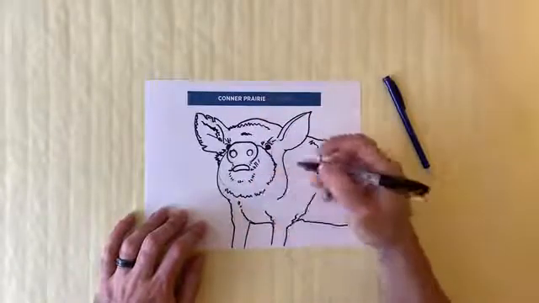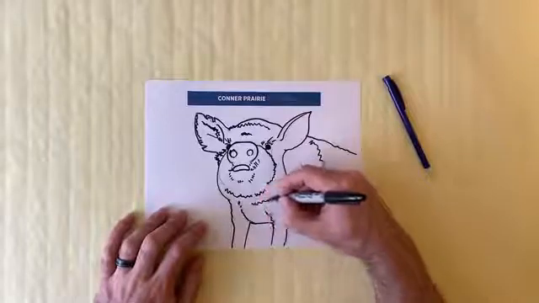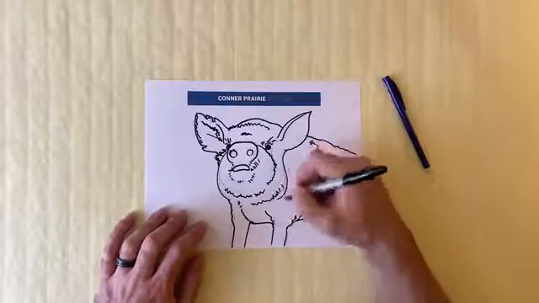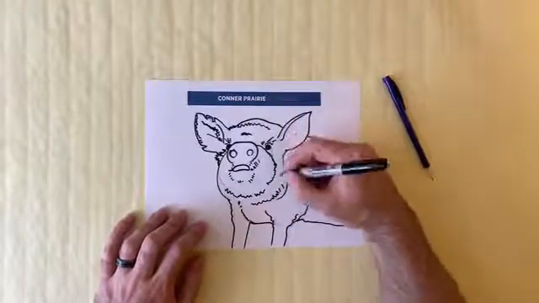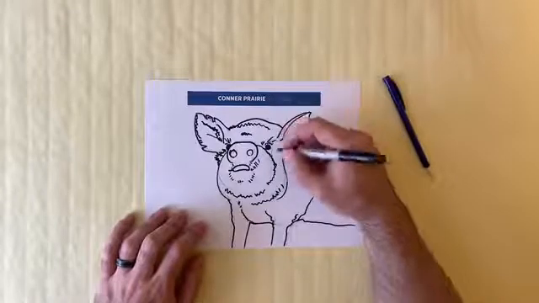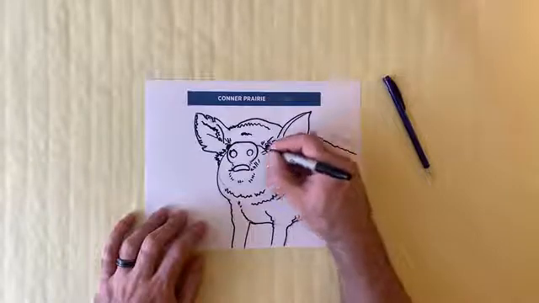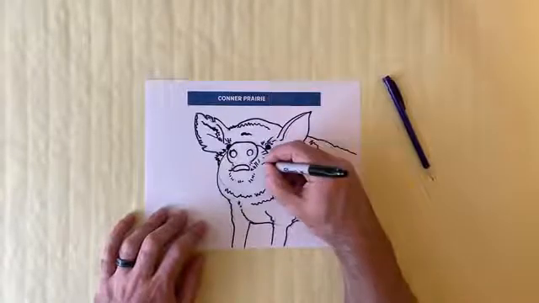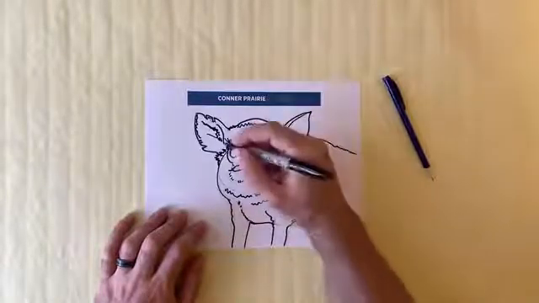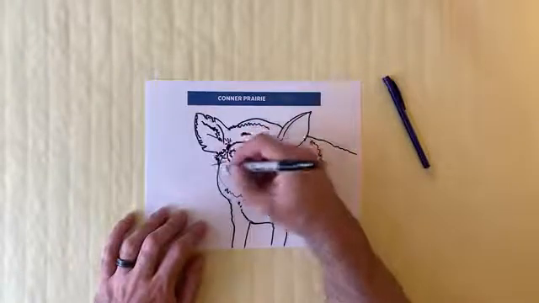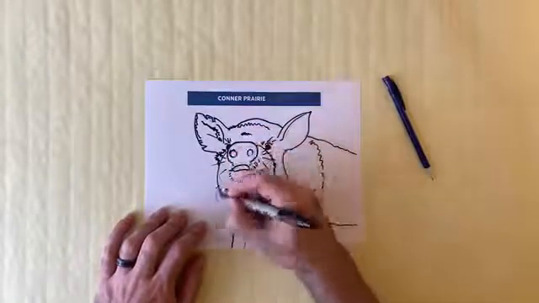So now I'm filling in some of these other lines with some wavy lines that are supposed to represent hair. I'm also coming in with some of the whiskers. It's got a lot of whiskers when you get up close. Kind of pop all over.